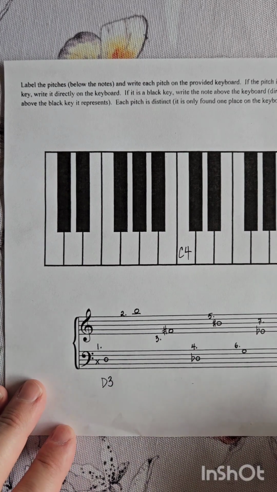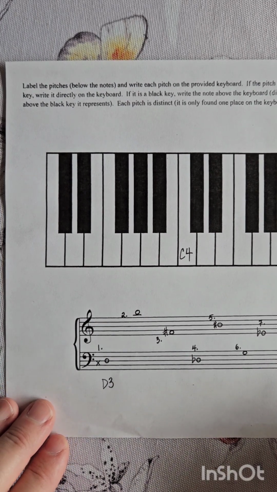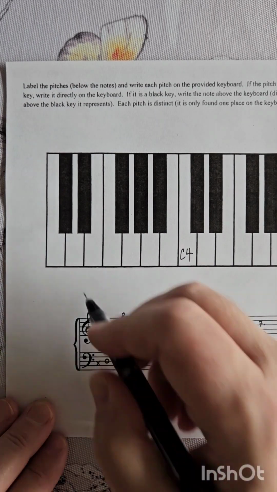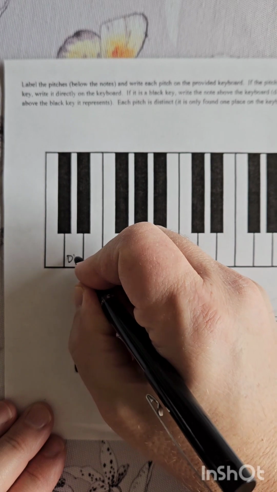All right, now how to write that on the piano keyboard. Find C3, here's C4, so C3 is down here. D3 is right above it, so there's D3.